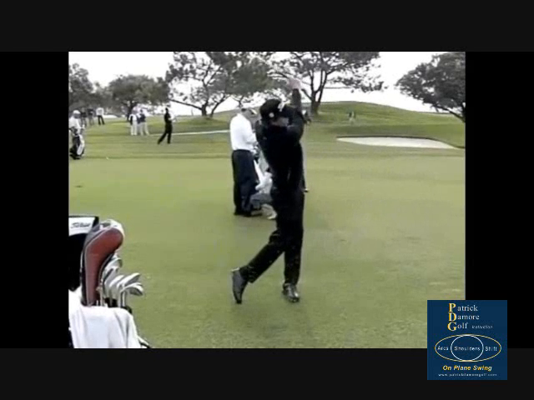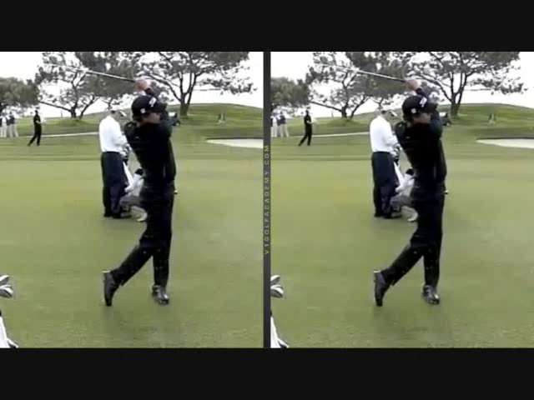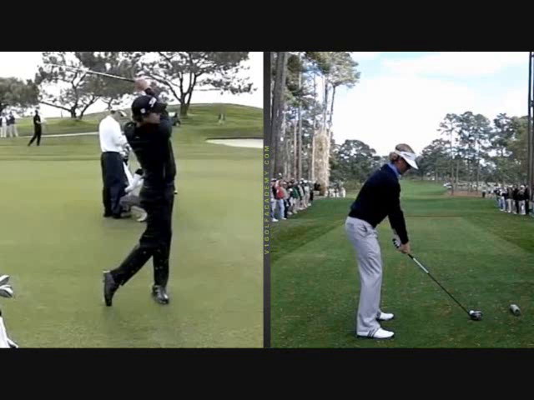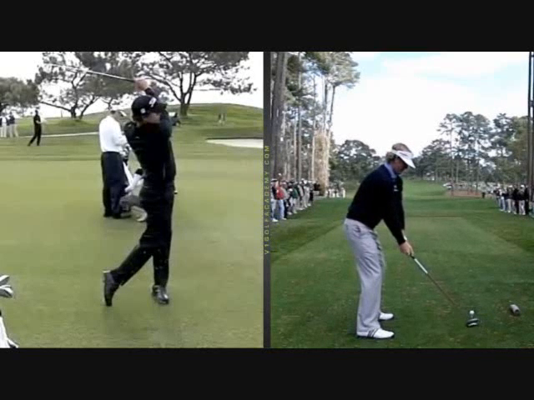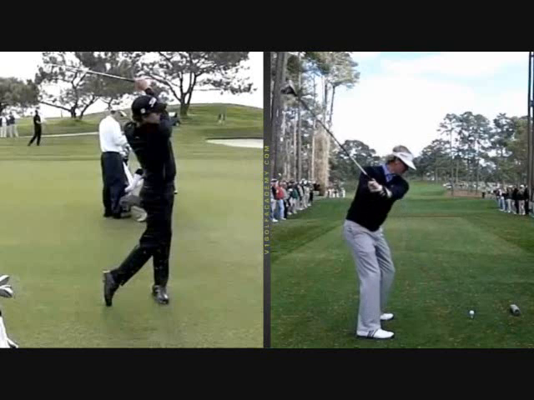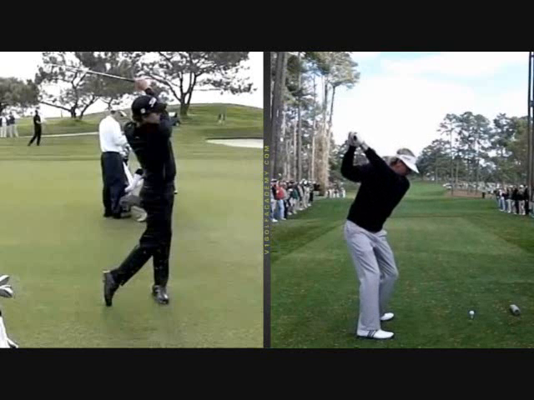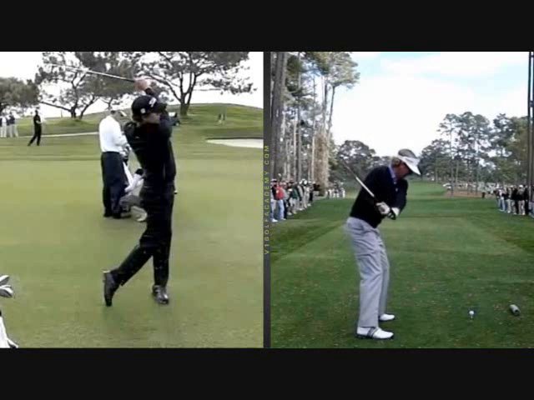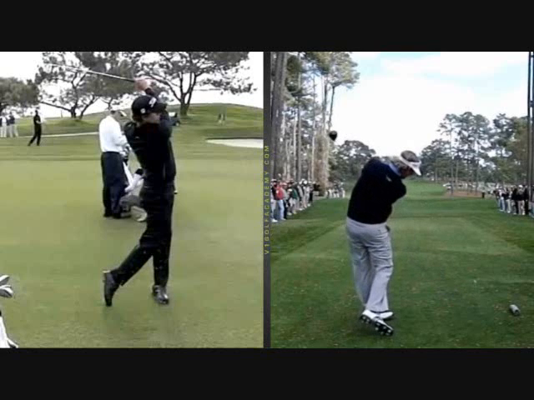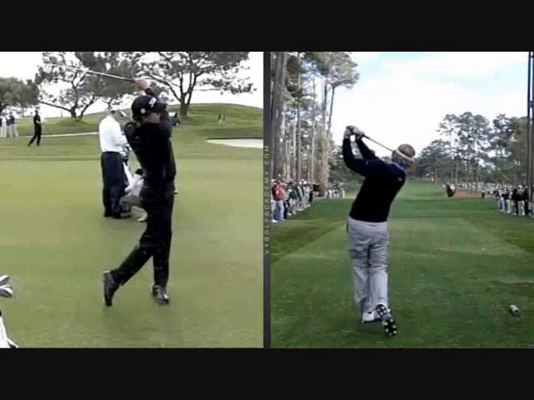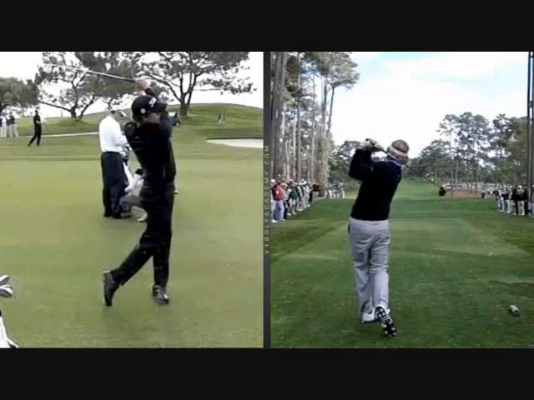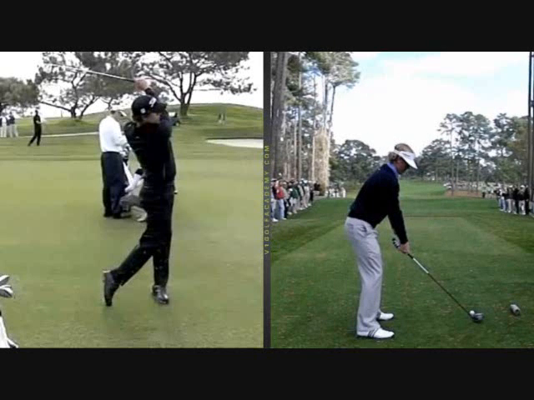Now let's go to our student here. I'm going to show you the other benefits of what wide does. On the right, we got Brandt Snedeker, another very wide swinger on the forward swing. And in my system, arcs, shoulders, and shifts, Brandt is a very good poster boy for what I promote and teach. He comes into the ball very wide. Now, what does that do when you come in wide on the forward swing? Well, we're going to show you right here, folks.